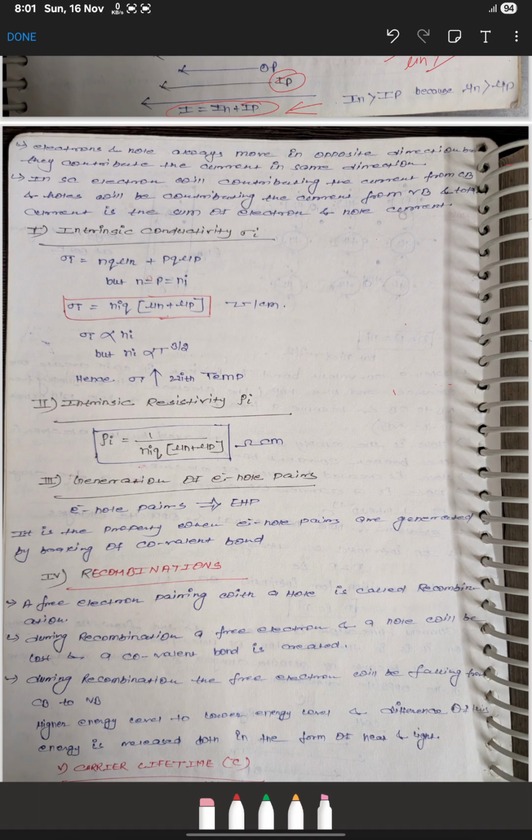Important thing here: they move in opposite directions, but contribute current in the same direction, because of the convention that current direction is opposite to the electron direction. In a semiconductor, electrons contribute current from the conduction band and holes contribute current from the valence band, and total current is the sum of the electron and hole current.